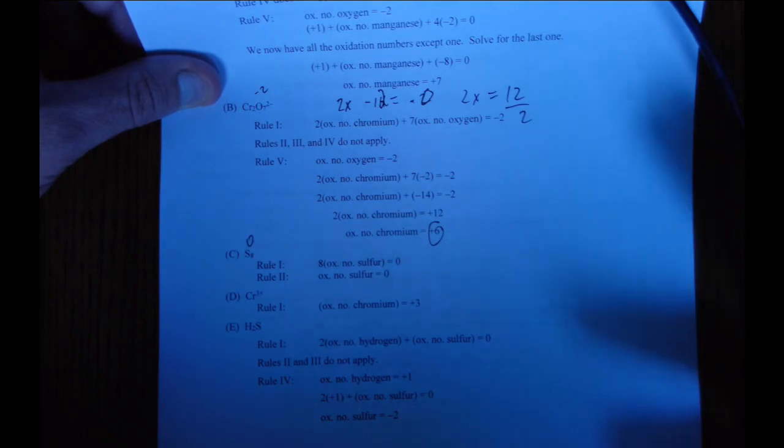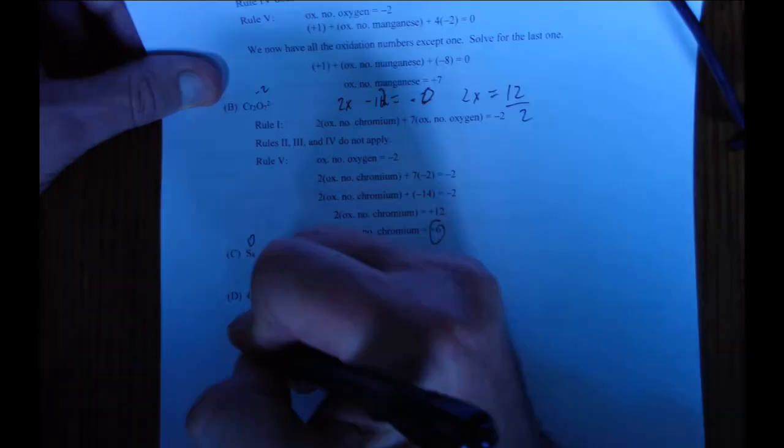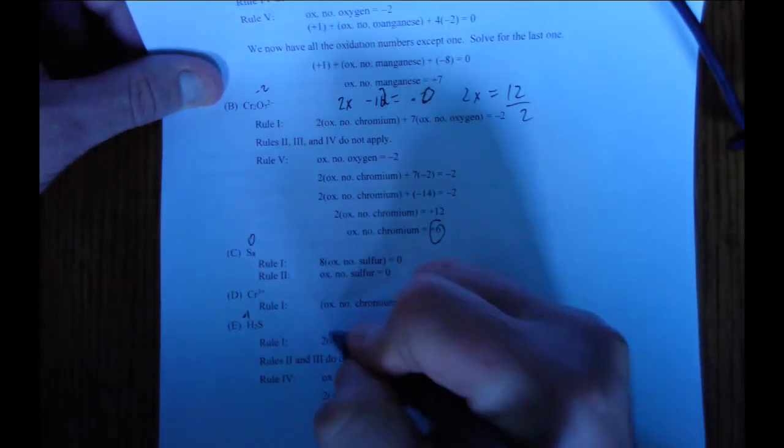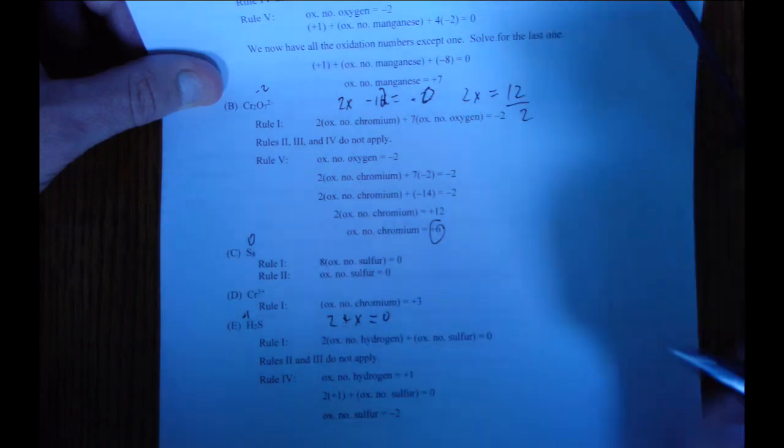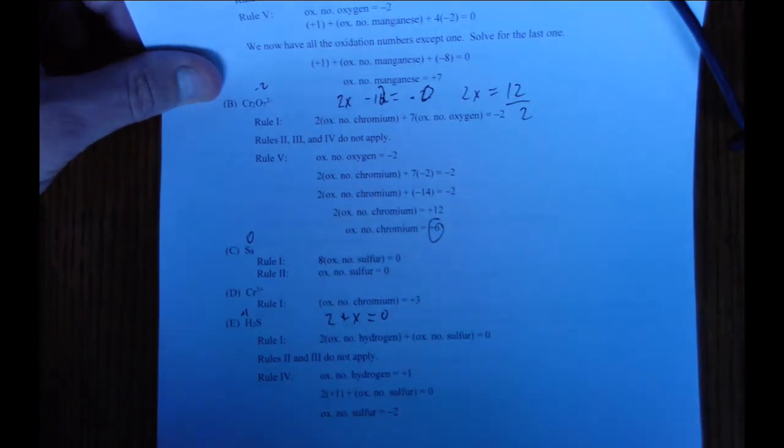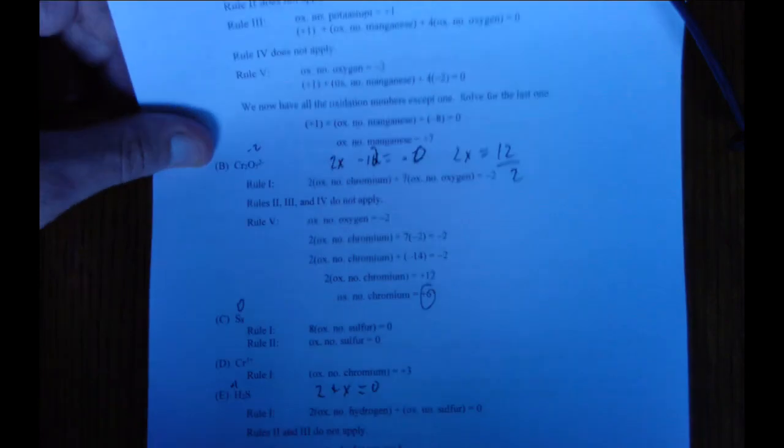H2S. If we take a look, we know H is usually plus 1. So that means 2 plus x has to equal 0. So that gives us sulfur as negative 2. Boom.